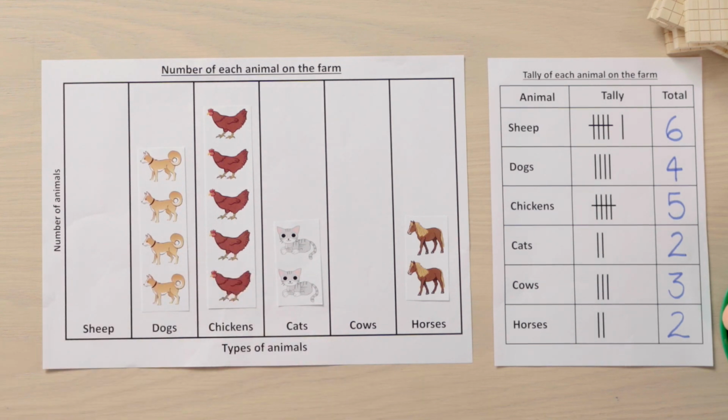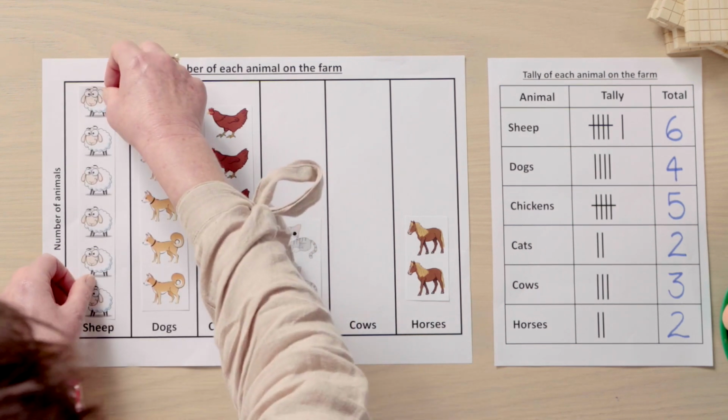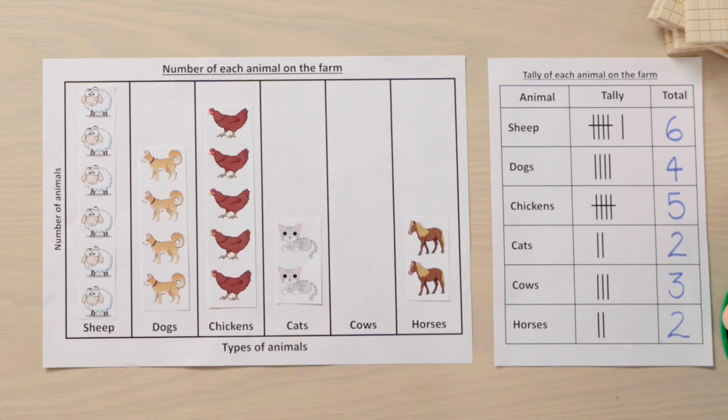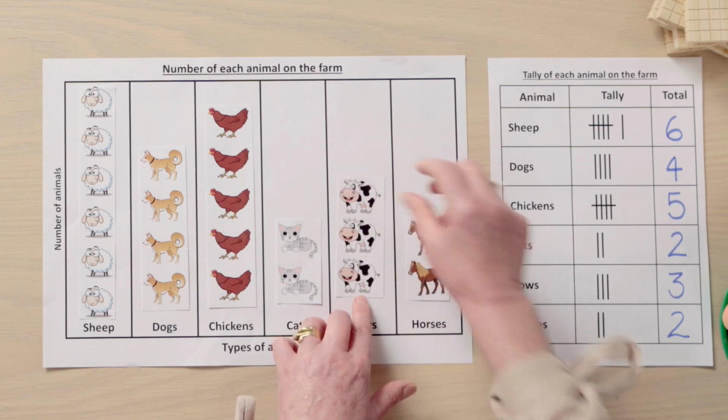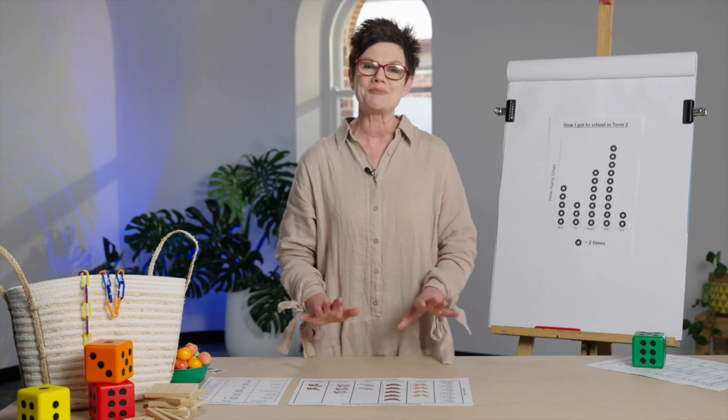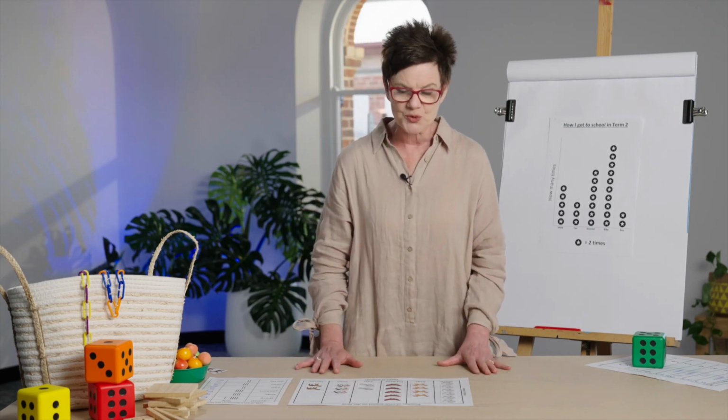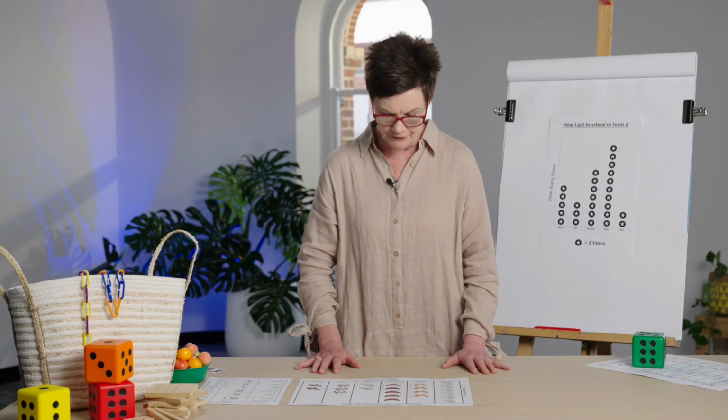Pictographs are quite nice looking, aren't they? How many sheep? Let's count by 2s. 2, 4, 6. Did anyone fall asleep? 6 sheep and 3 cows. 1, 2, 3. Well, Jenny, that's very kind of you to have all my pictures ready to make my pictograph.